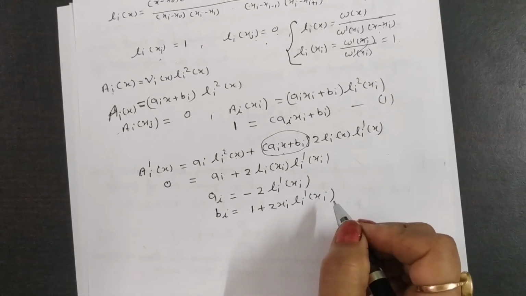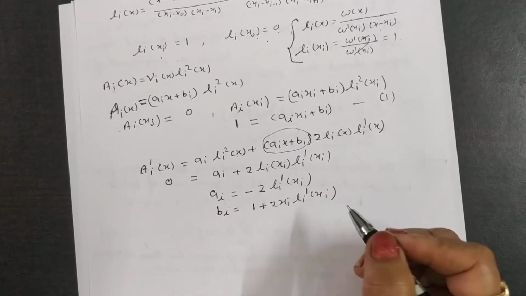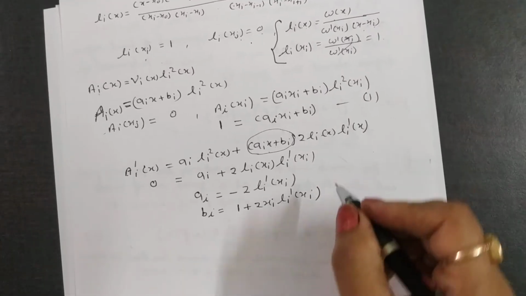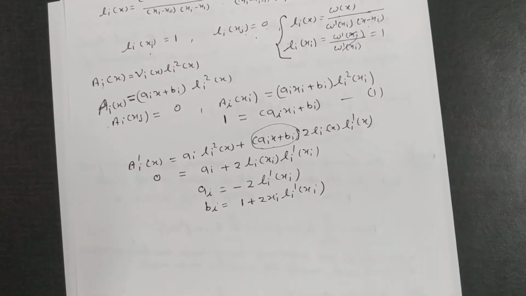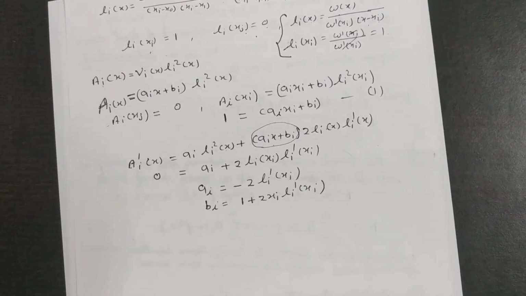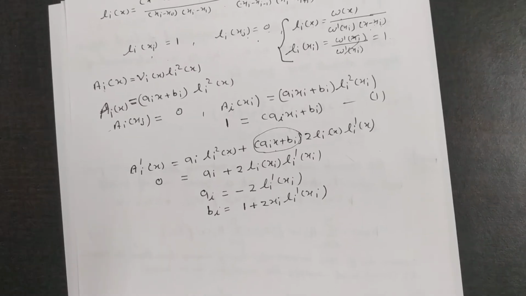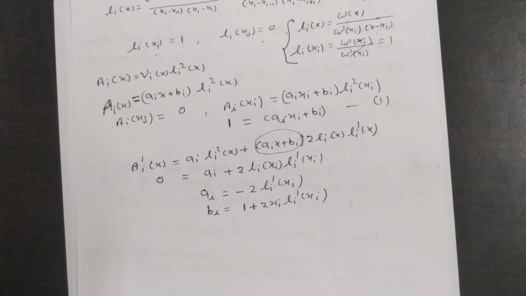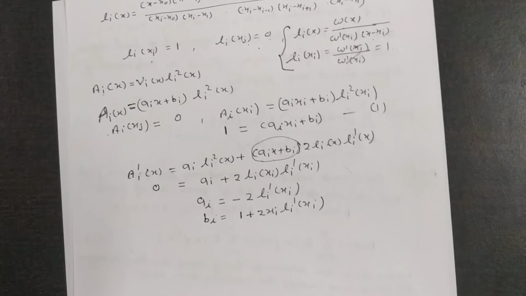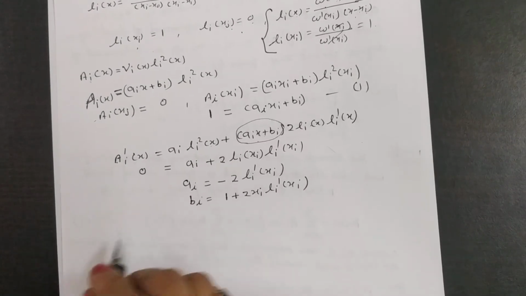Substituting here, ai becomes 1 minus bi. Okay, now the next term, you have to substitute this one.